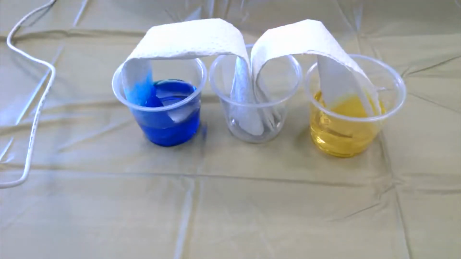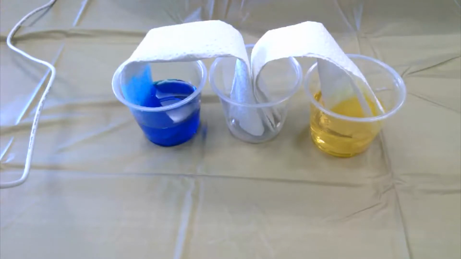We'll make observations throughout our lesson today. But right now I want you to make a hypothesis. What do you think is going to happen?